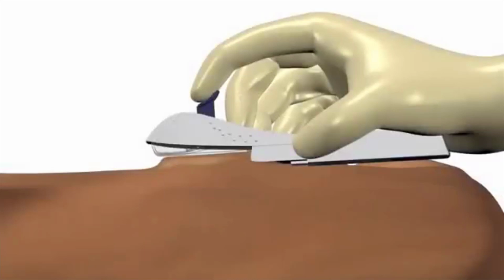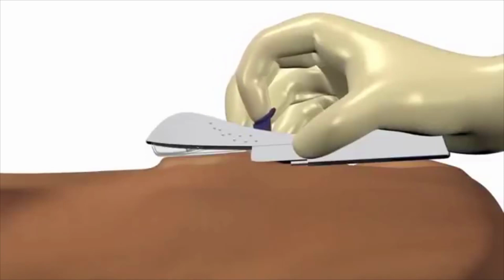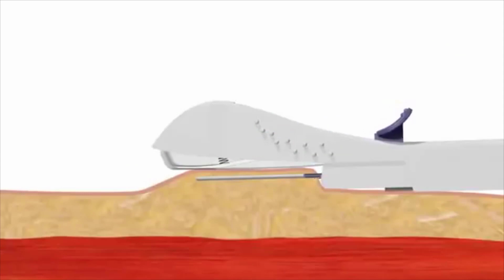Keep the applicator in the same position and unlock the purple slider by pushing it slightly down. Move the slider back until it stops. This will cause the needle to be fully retracted.